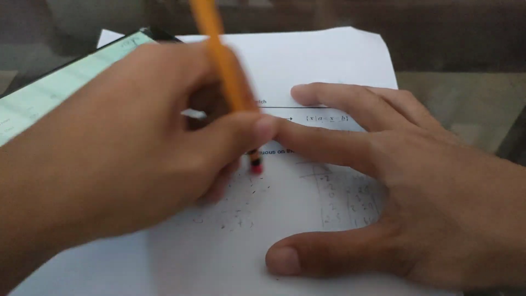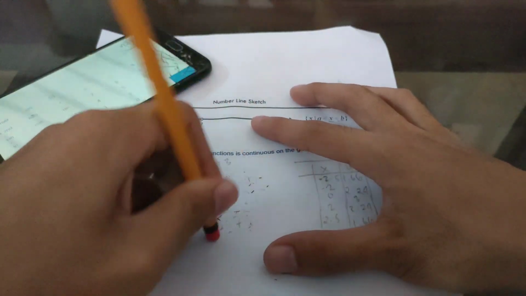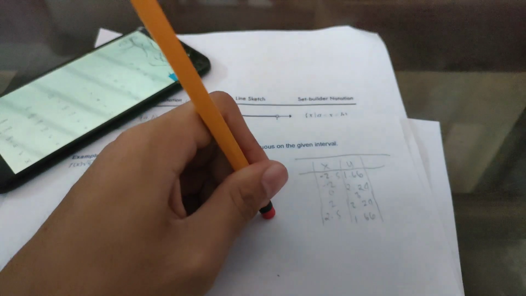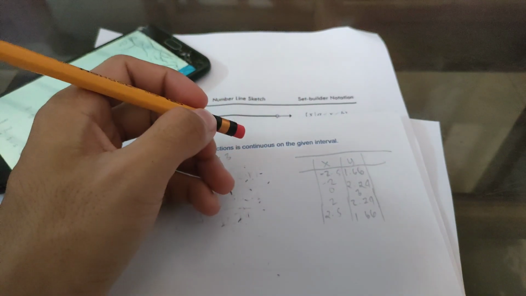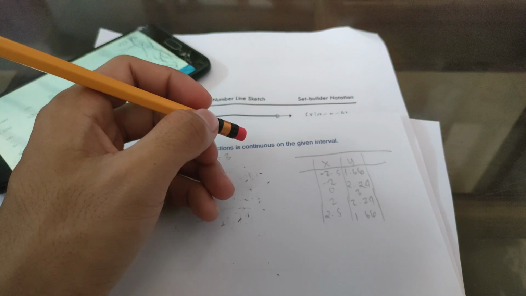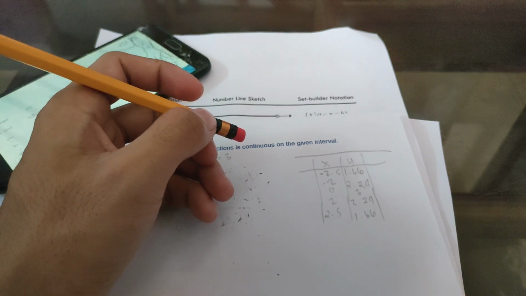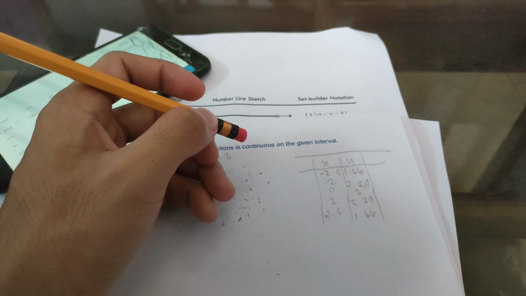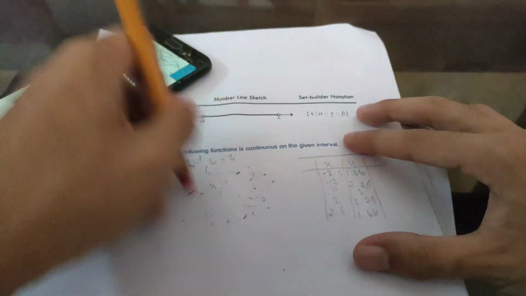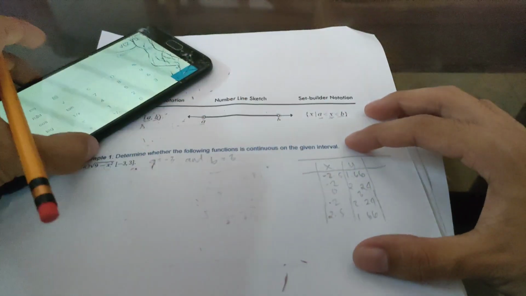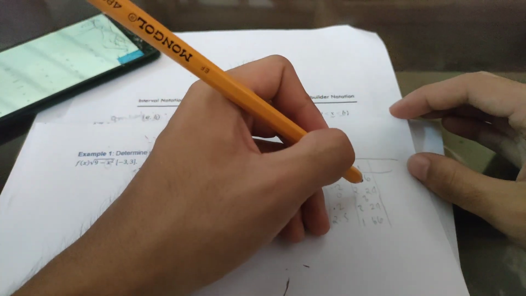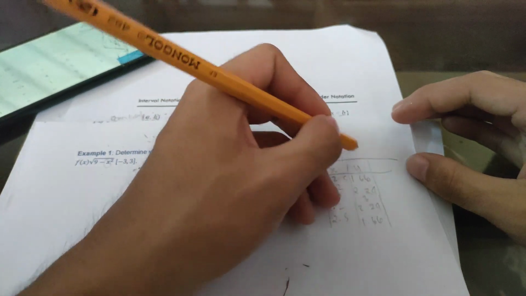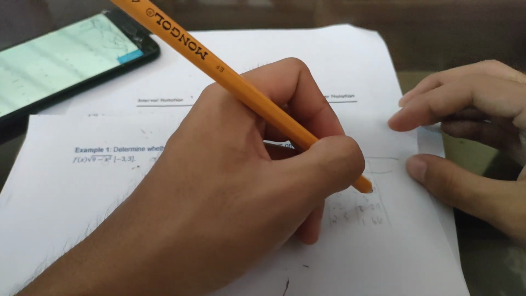Now, as you can see, on our table, our x has a value on it. Okay, di ba? Meron tayong mga value.